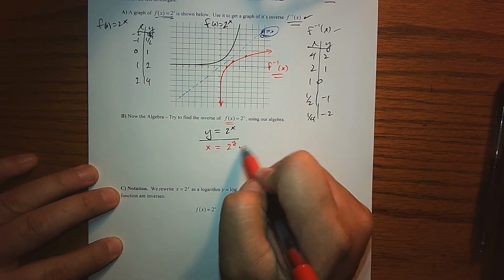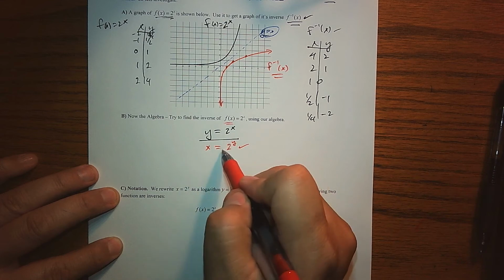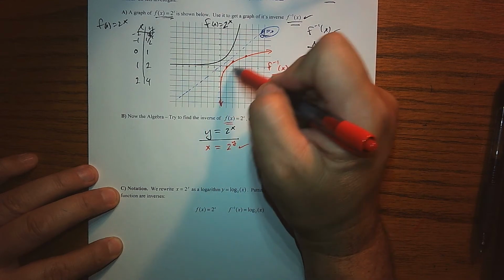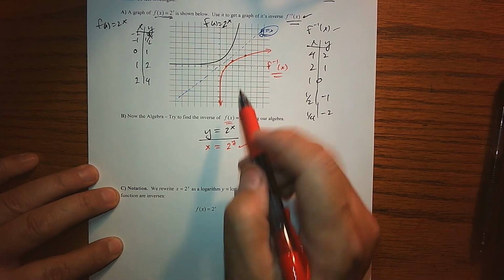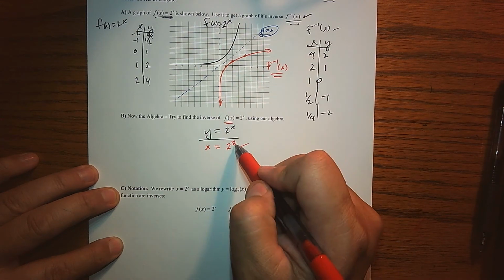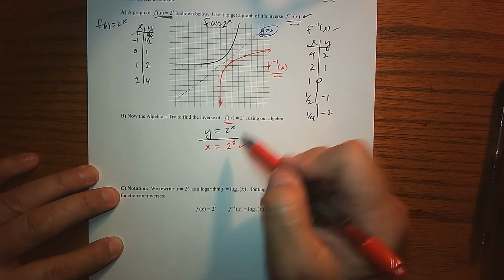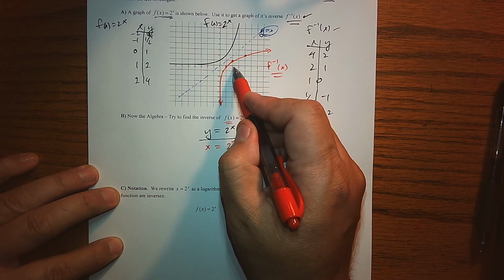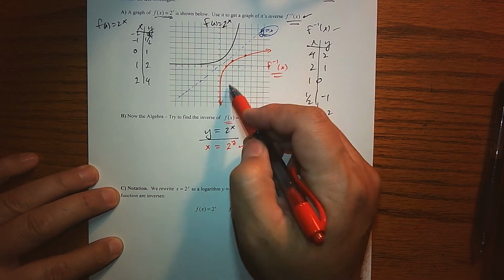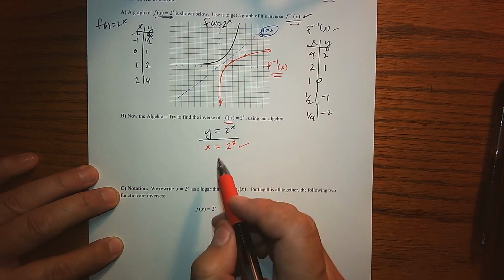So here is the inverse equation that I am seeing right there. You can even check it. If y is equal to 0, then x is equal to 1. If y is equal to 1, then x is equal to 2. So it satisfies all the solution points on this, but we have a problem.